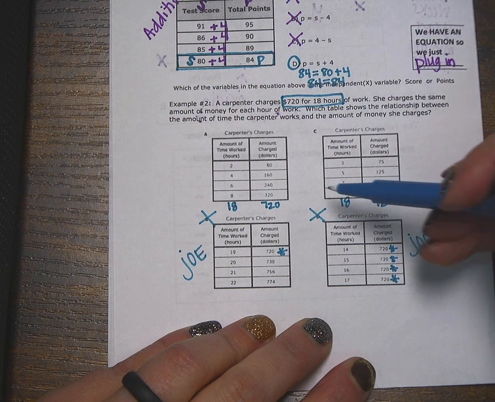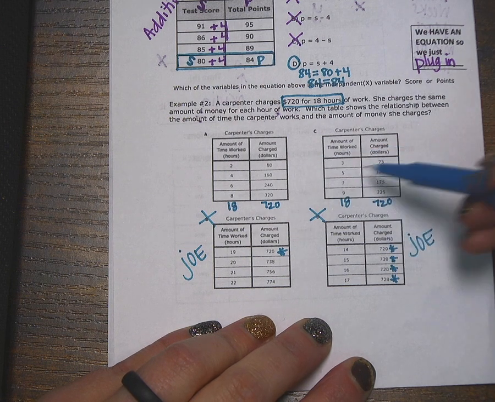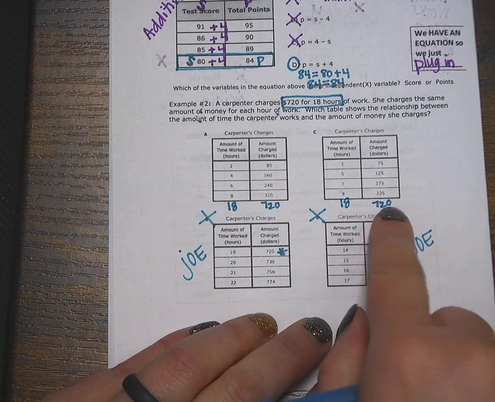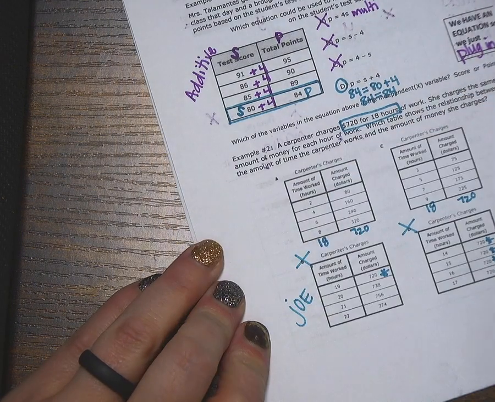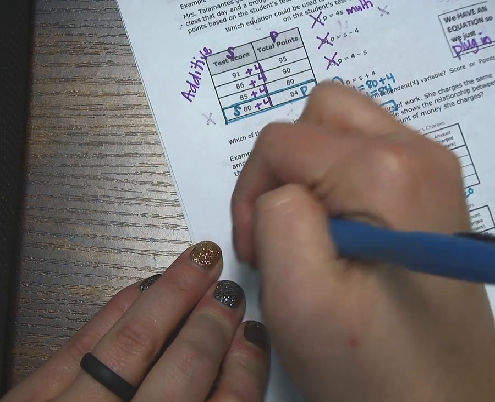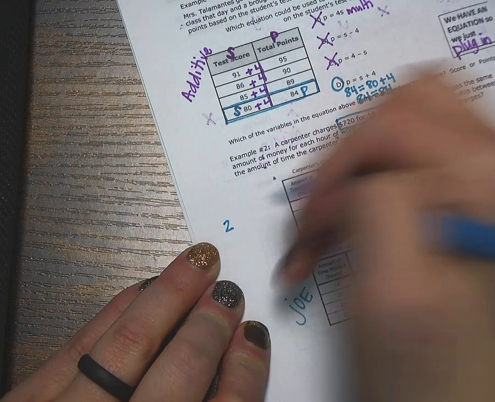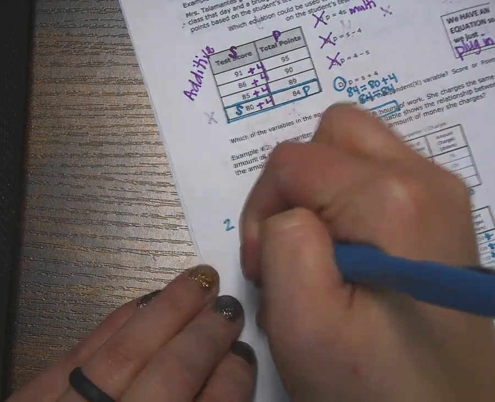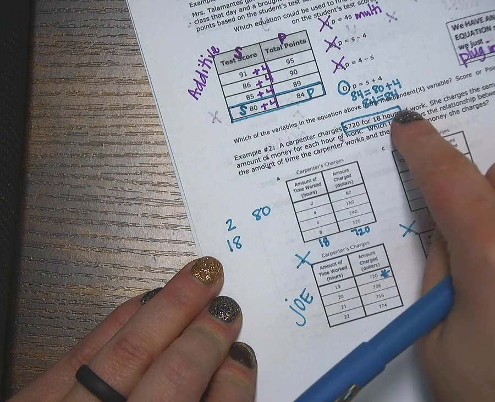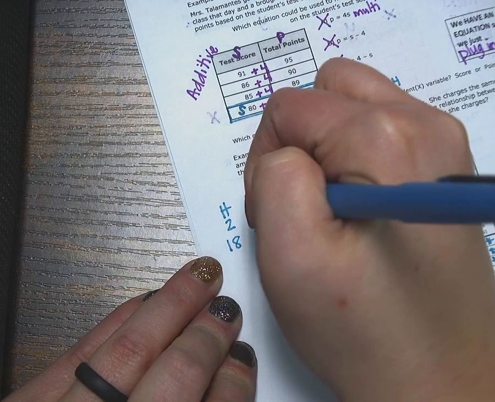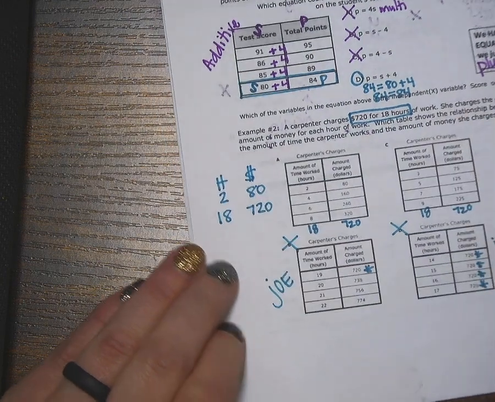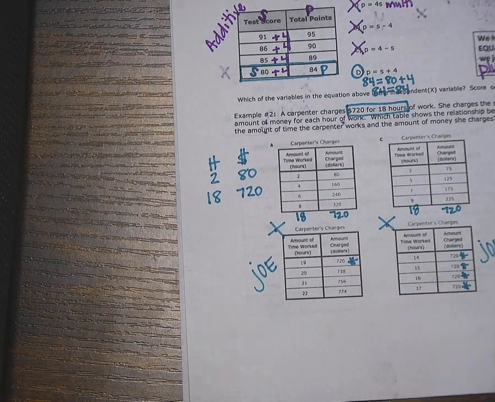It does not matter. You can choose the bottom one. You can choose the top one. It doesn't matter, but we need to use the 18 and the 720. Okay, so I'm going to use the top one just because they're smaller numbers. So I had 2 hours is $80, and again, the question said 18 hours is $720. So we have hours and we have dollars. And I'm just going to butterfly those.